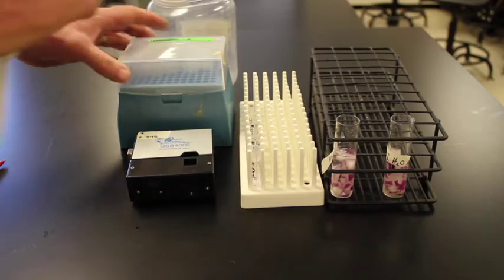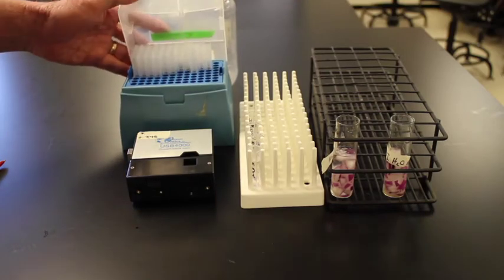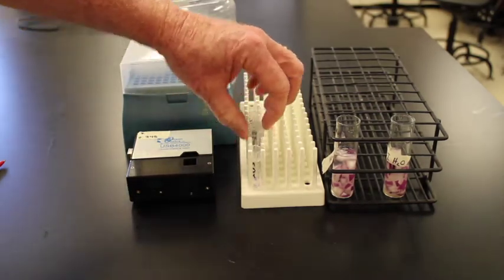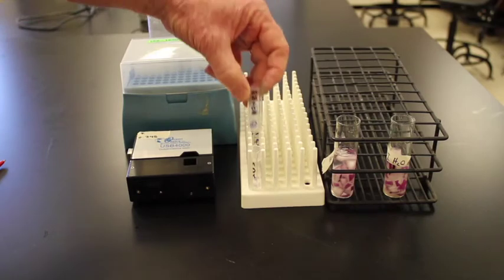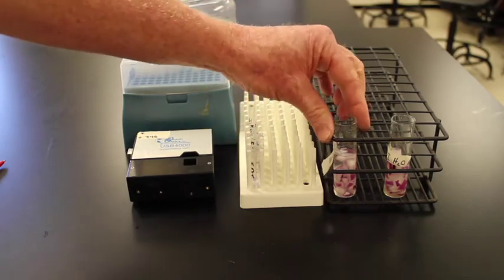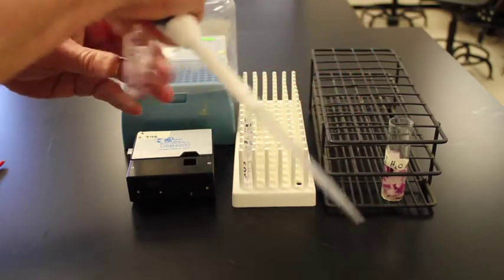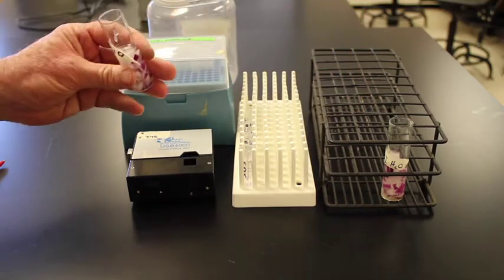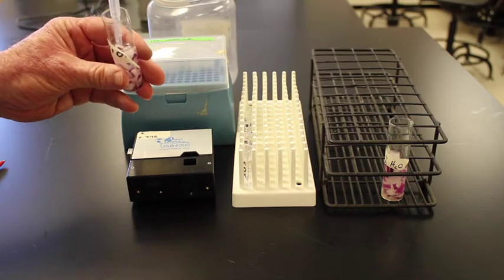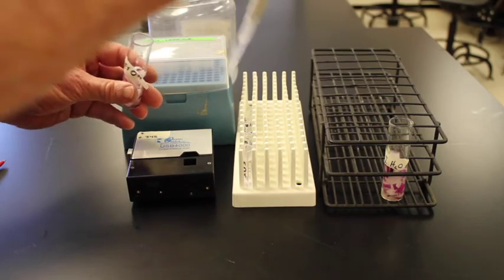I'll change pipette tips. We then are going to put this into the experimental ethanol and get this out. We'll stir it around like we did the other one. Then we shall go in and get 1.